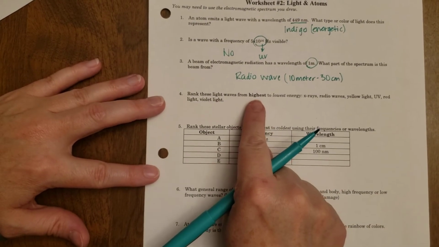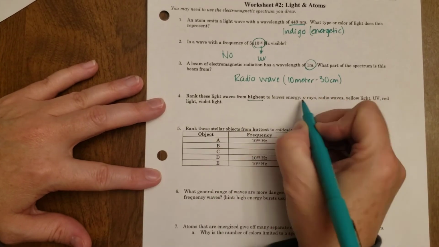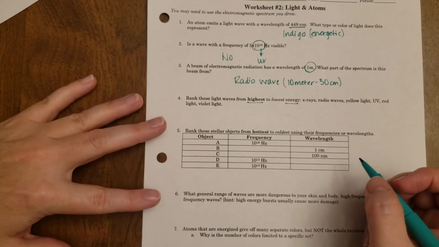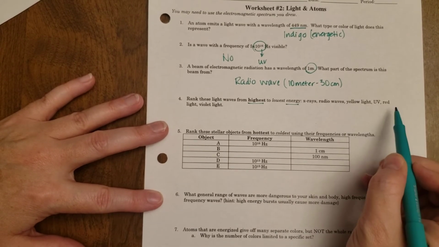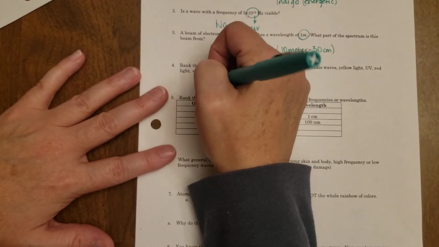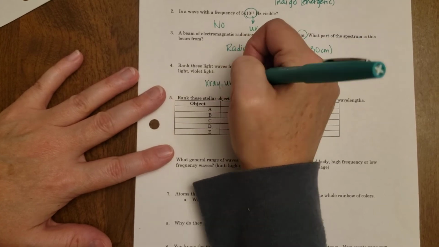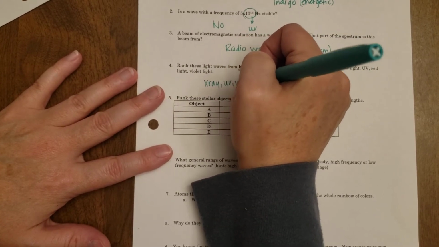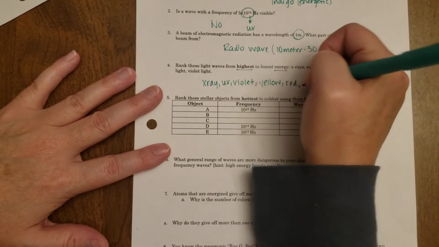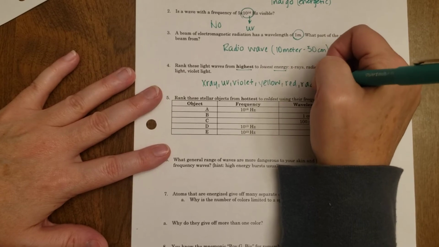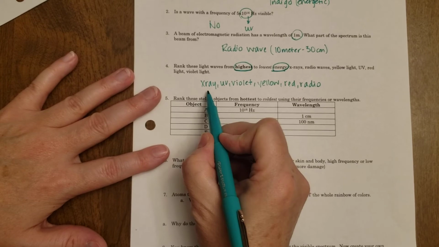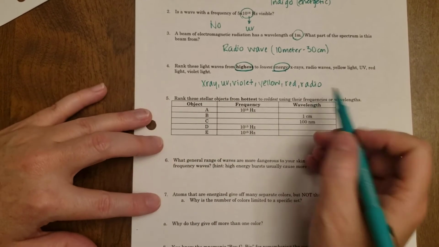All right, we're going to rank these from the highest amount of energy. So start with your most energetic wave. It's not asking for all of them, it's just giving you a few choices. So looking at your chart, you're going to start with X-ray, UV ray, then we go to violet, yellow, red, and then radio. So this is our most energetic to our least energetic.